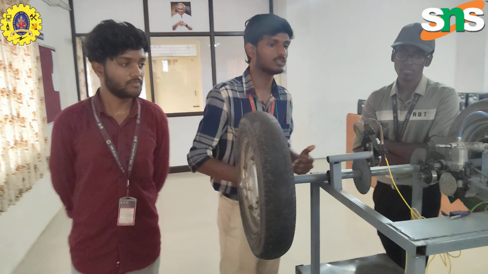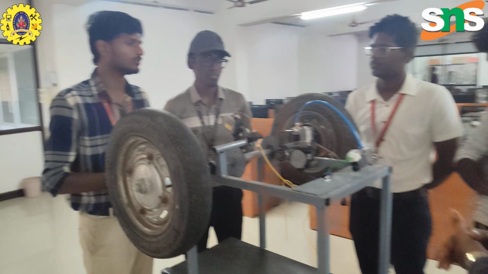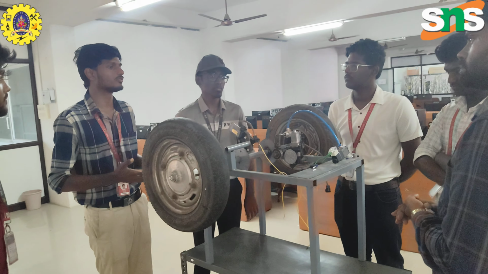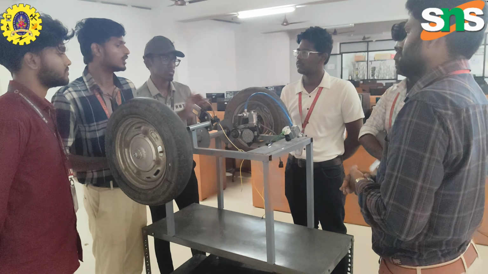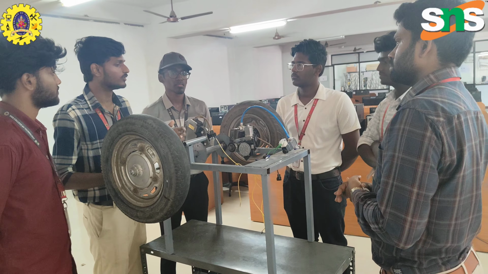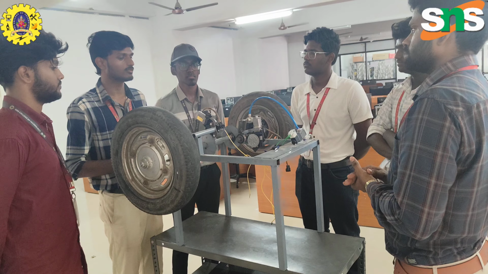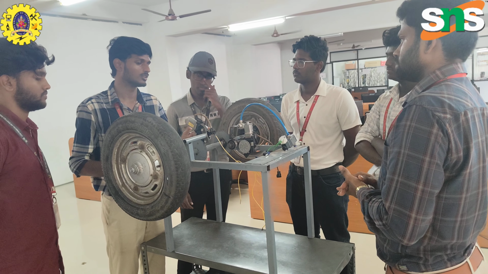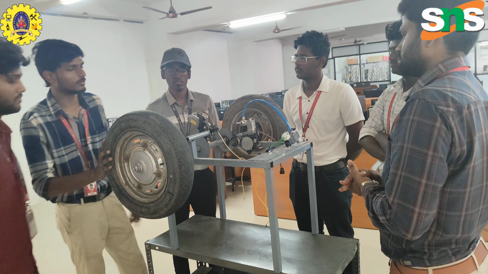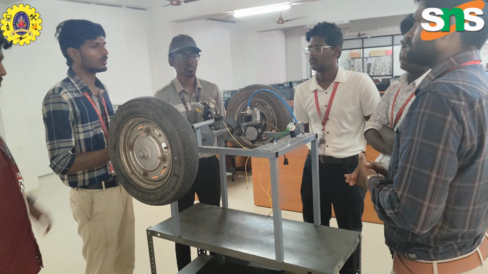I am going to tell the advantages or the applications of this pneumatic braking system. Usually hydraulics are used for lifting heavy loads. This is used for heavy load vehicles like lorries and trailers, to regenerate the braking system. This is the regenerative motor, which converts AC current to DC current, and its application is heavy duty vehicles like trailers, lorries and buses.